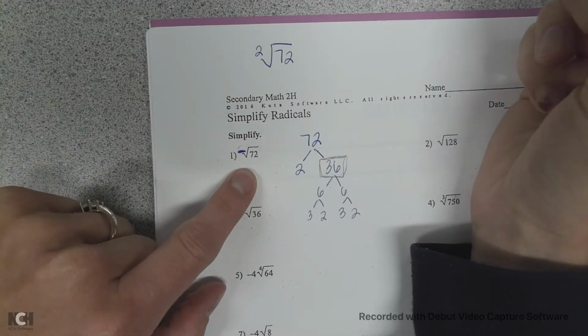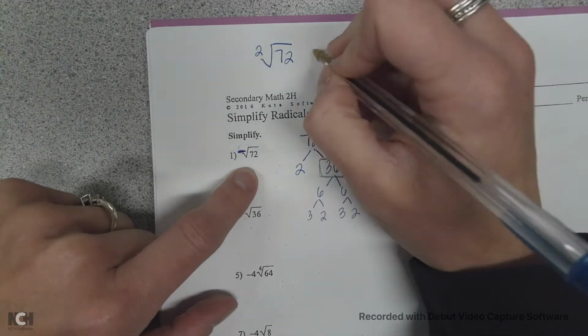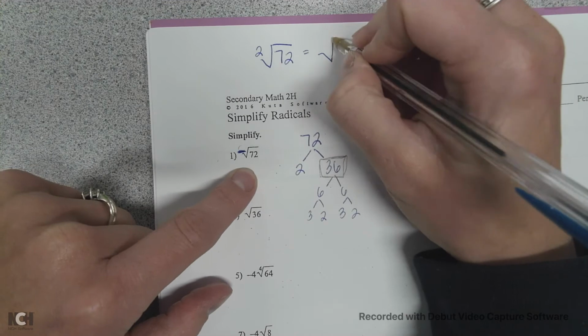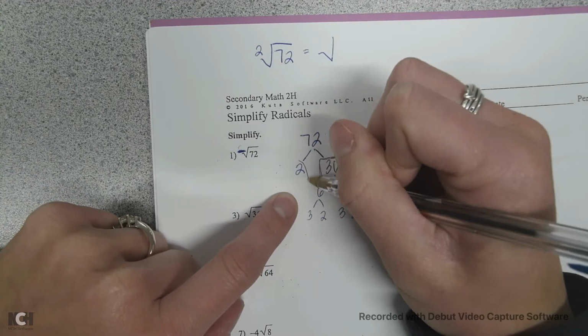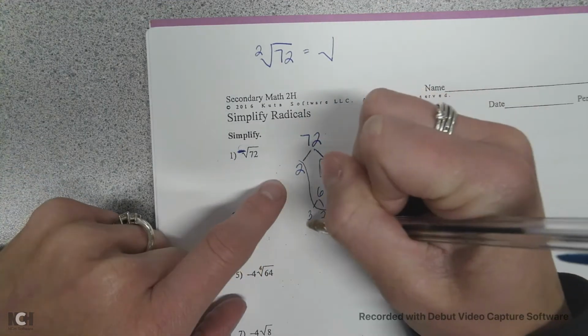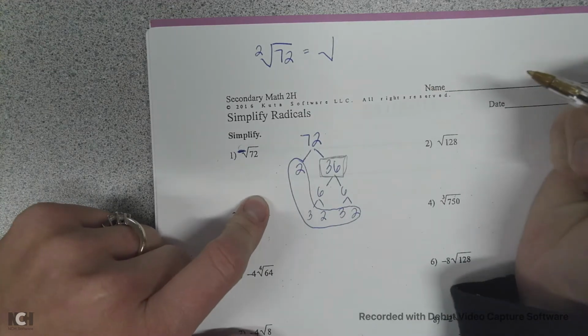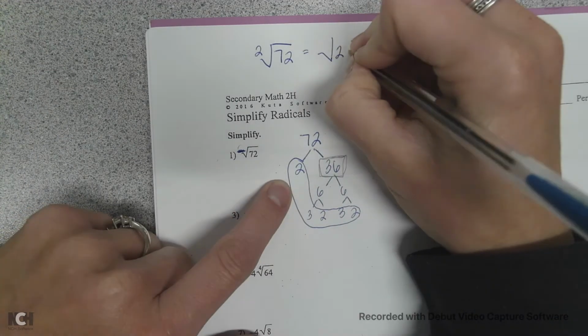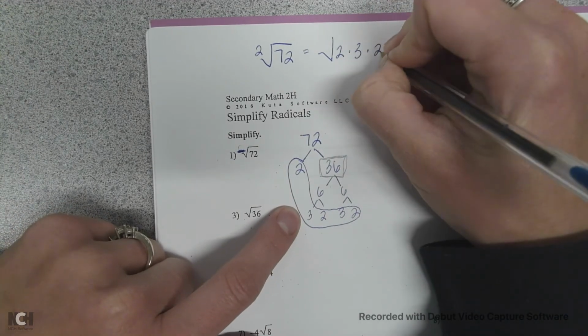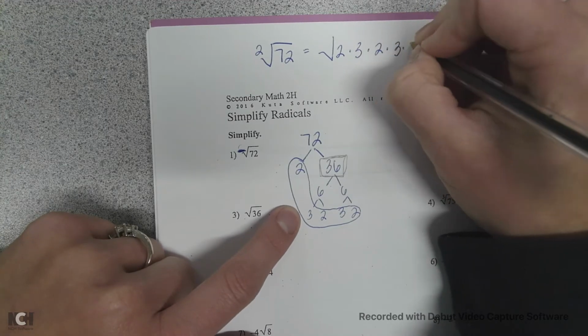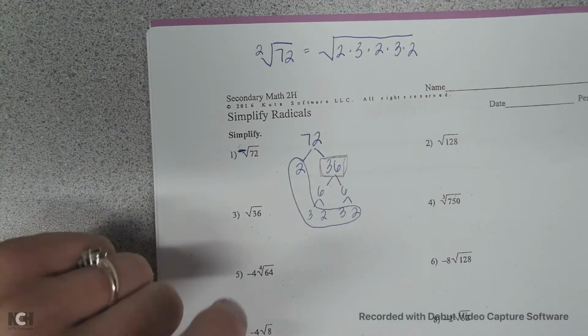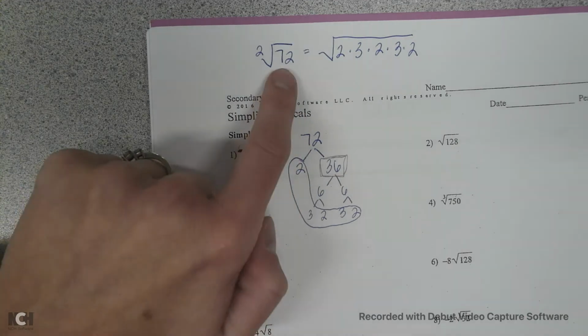So I want all of my pairs. If I break this down into simple factors, I have 2 times 3 times 2 times 3 times 2. When I multiply all of those together, I get 72.